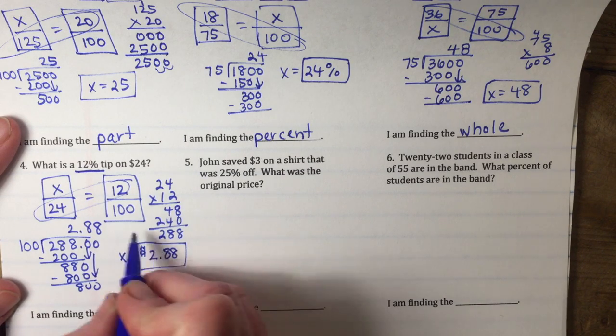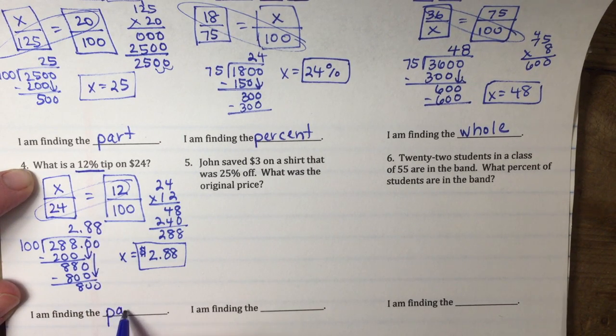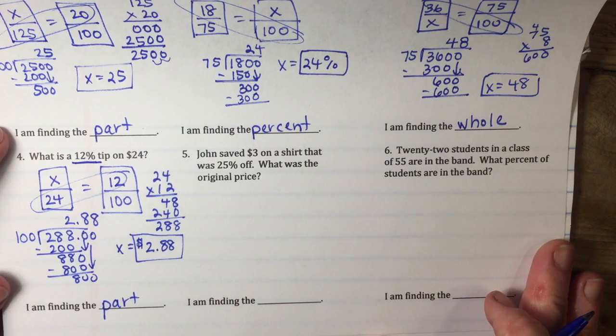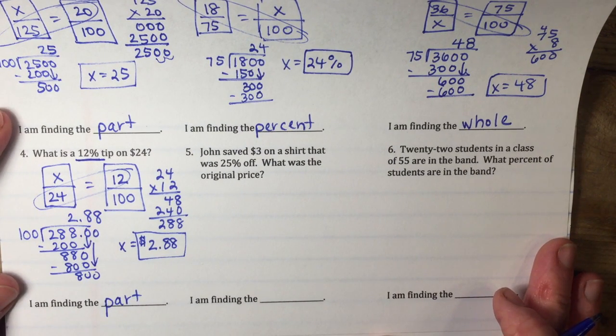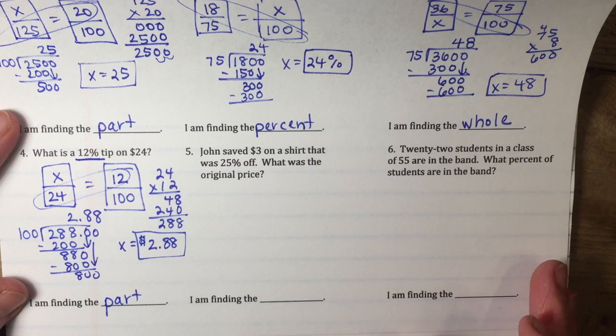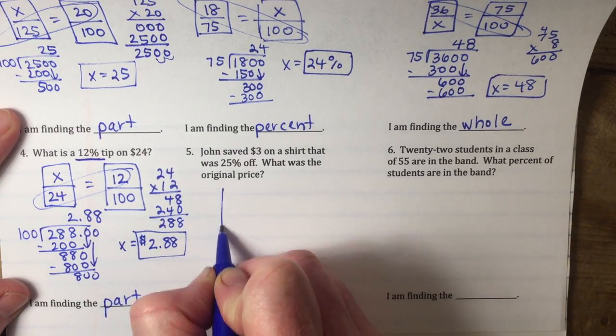All right, so what did we find here? We were finding the part. All right, in the next example, it says John saved $3 on a shirt that was 25% off. What was the original price?